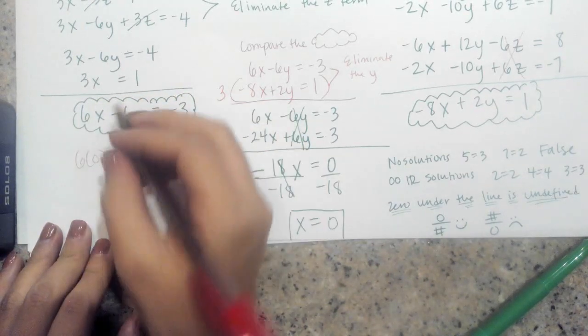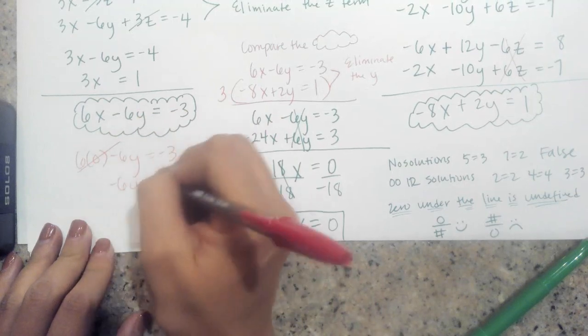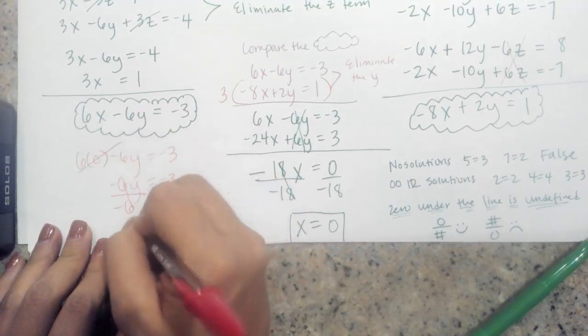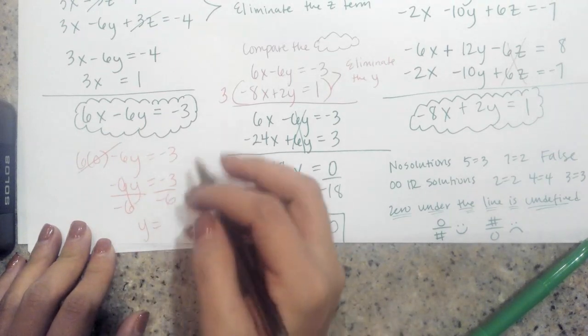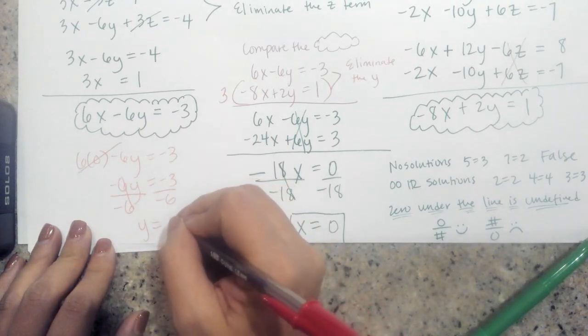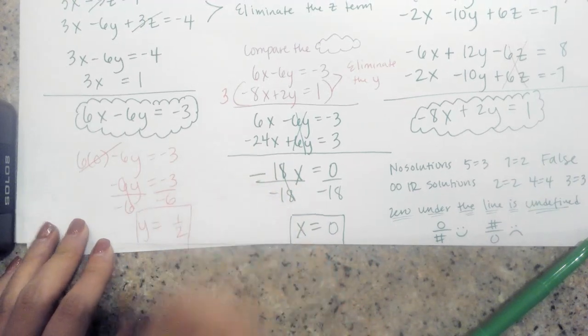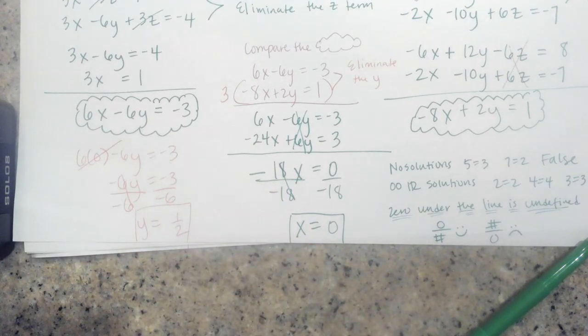So now 6 times 0 cancels, so I get negative 6y equals negative 3. I'm going to divide by negative 6. Be careful with your negatives. A negative times a negative is a positive. And so 3/6 is 1/2. I know y'all don't like getting fractions, but it's okay. So your y is 1/2.